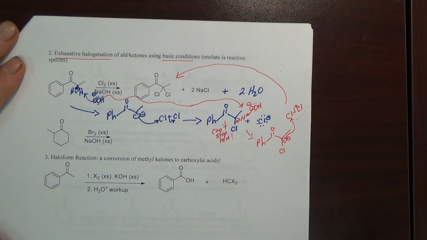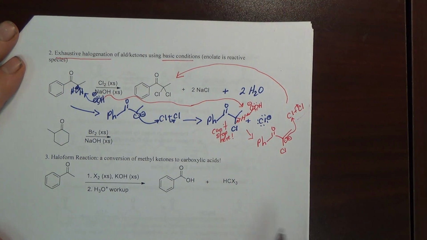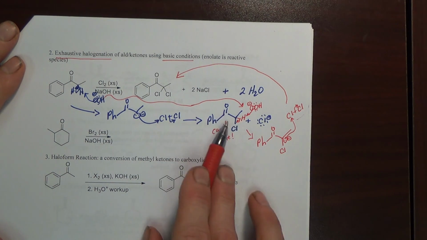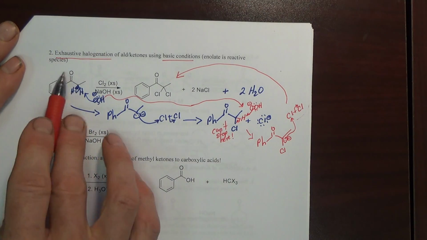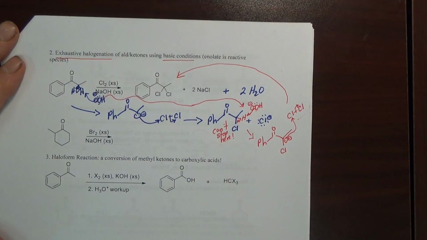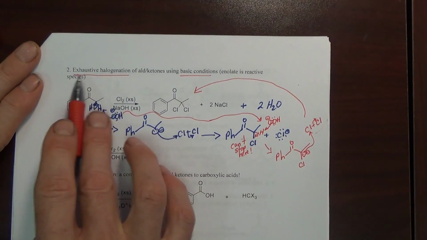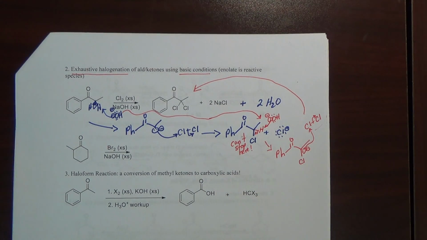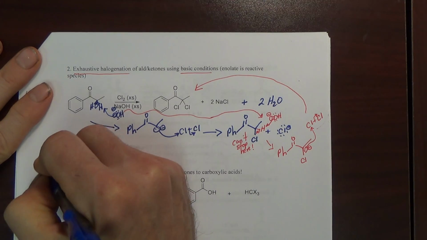And so you can't stop it. It's a case where the product is more reactive than the starting material. And so under basic conditions, you always want to do exhaustive halogenation. Okay? And so next one you can do for homework.